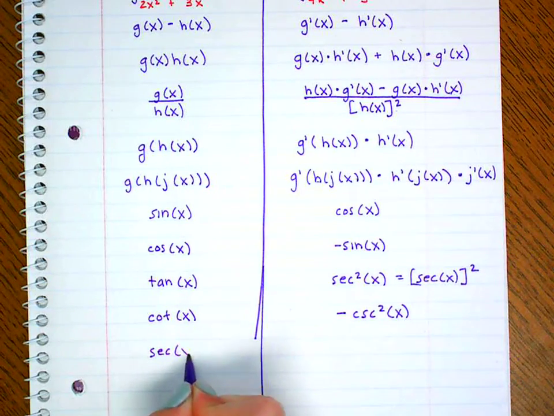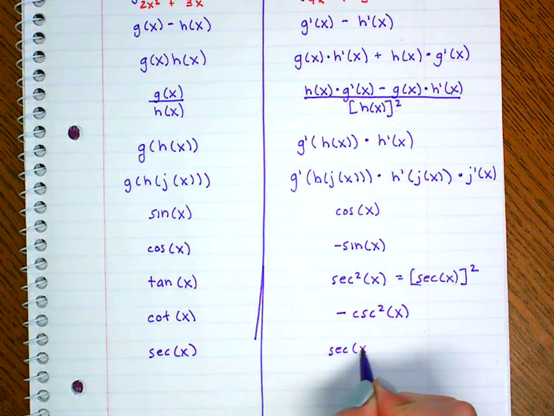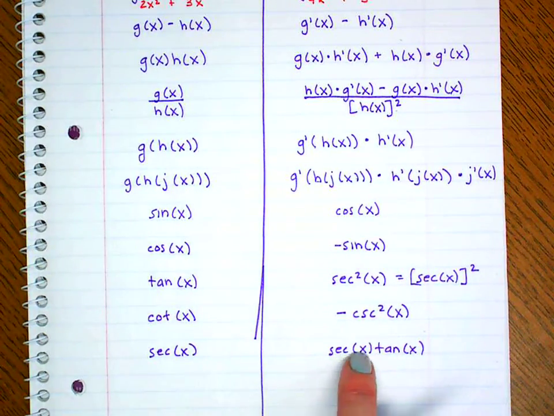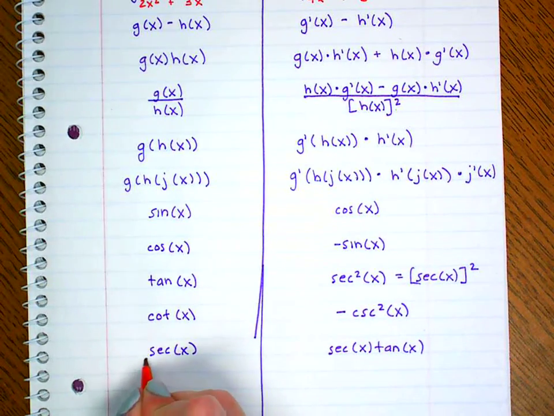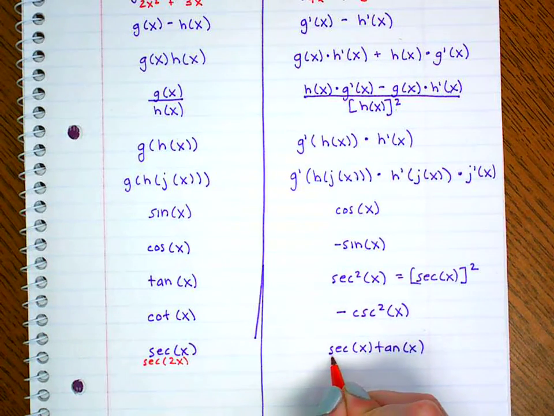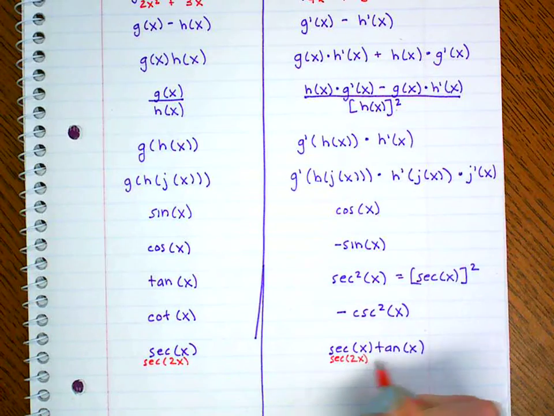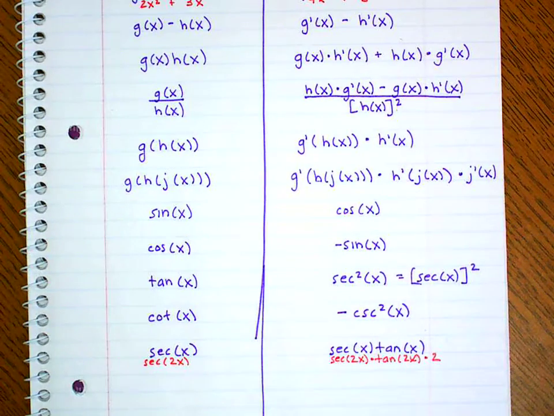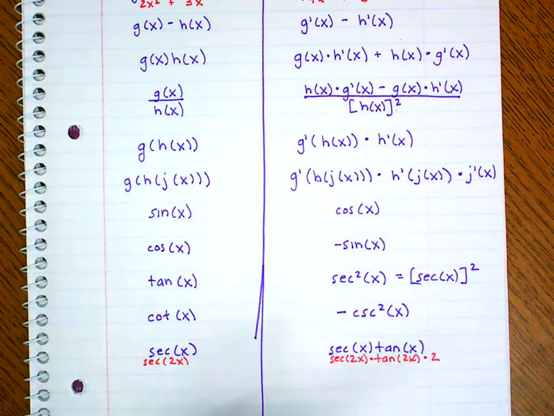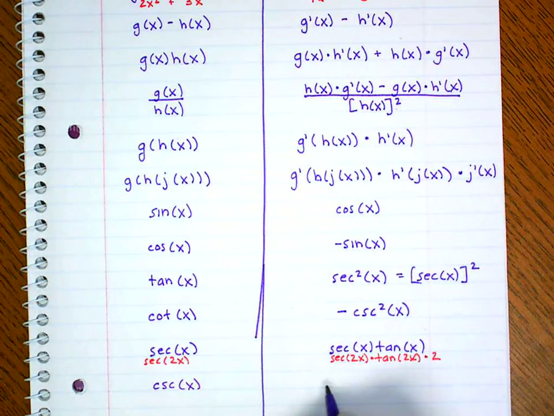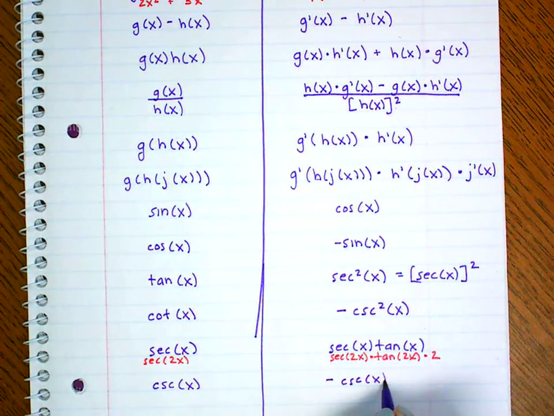Secant is secant x tan x. No matter what's in here, if this is secant of 2x, this would be secant of 2x tan of 2x. So here's an example. And then because I plugged in 2x, I have to multiply by the derivative of what I plugged in. So that's just an example. Make sure whatever's in here, we plug into them. And then if you have to use the chain rule, you're also multiplying by the derivative of what you plugged in. And then lastly, we have cosecant of x, which is minus cosecant x, cotangent of x.